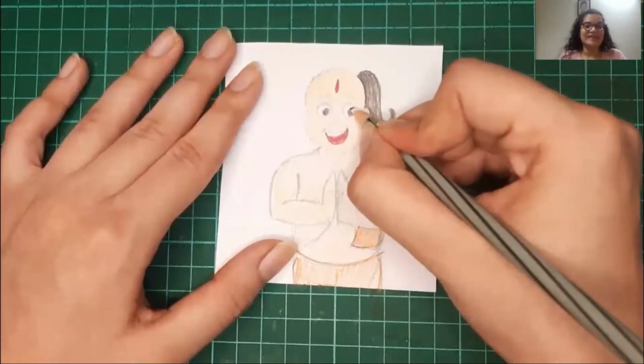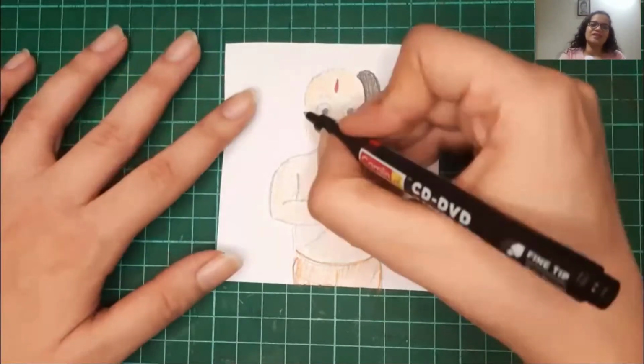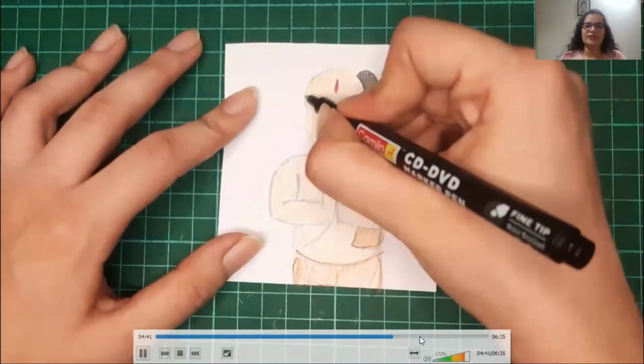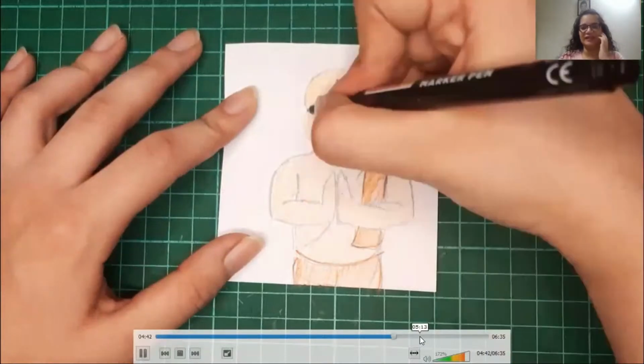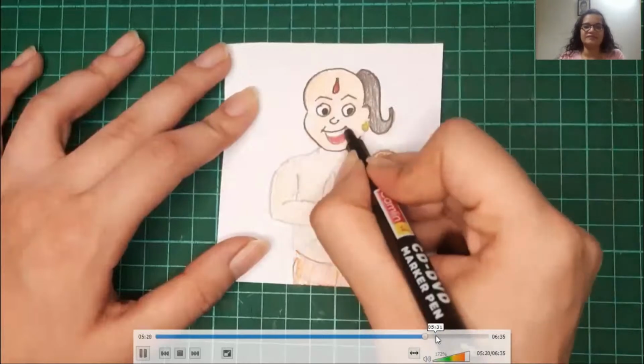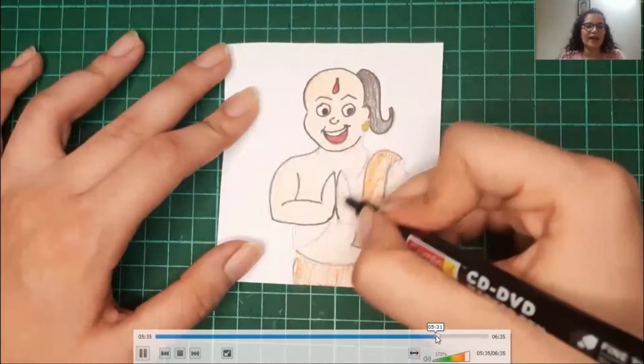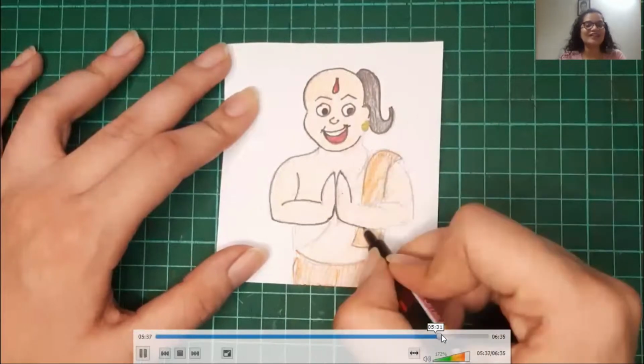Next step that you'll know is we're supposed to outline it. So let's quickly outline. So I'm just going to fast forward a little. So yes, this is how we are going to outline it. And I'm almost done with my outlining. So I hope you all are also done.